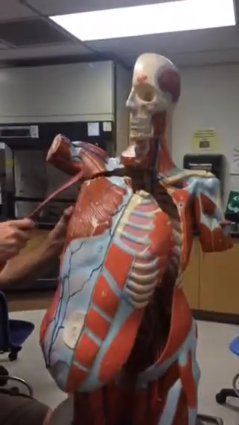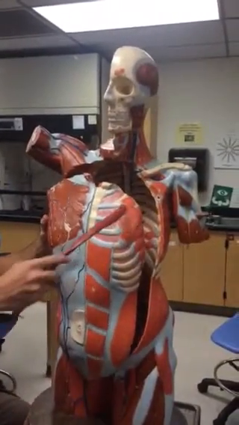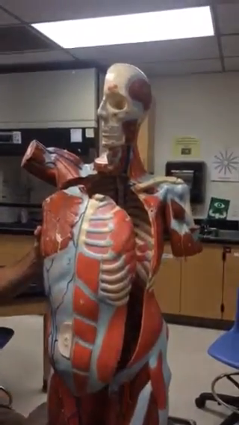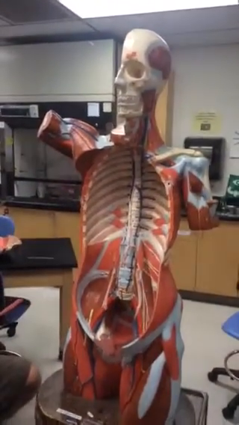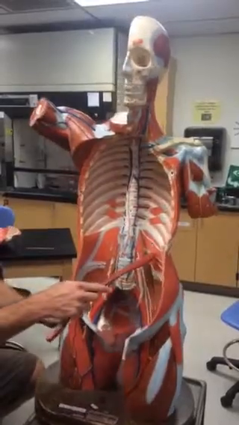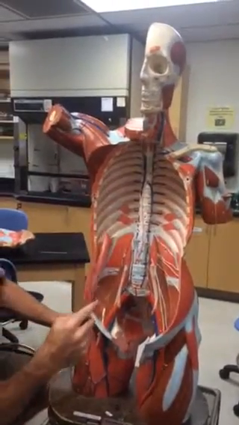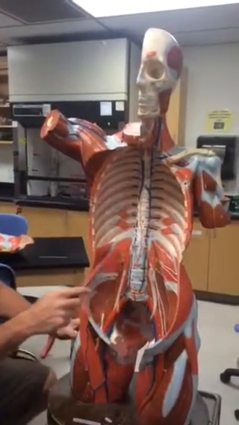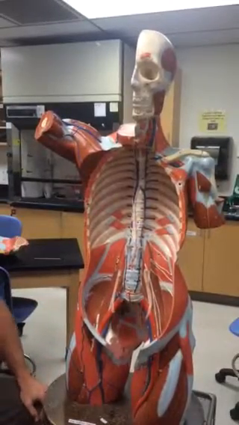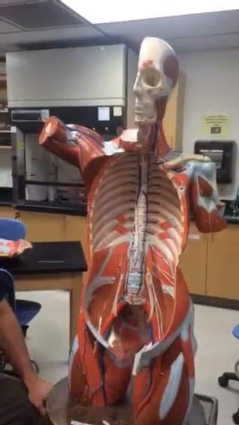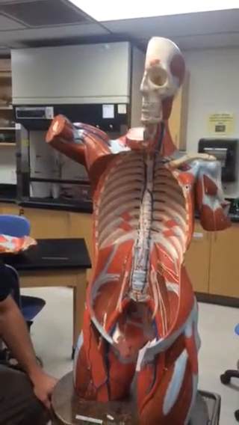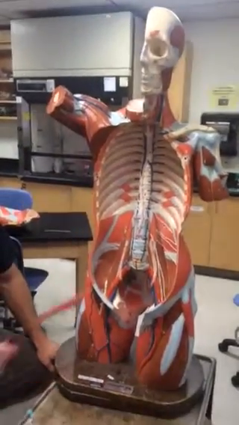And this guy here, pectoralis major, and here, pectoralis minor, pec minor. Up here, lateral, quadratus lumborum.